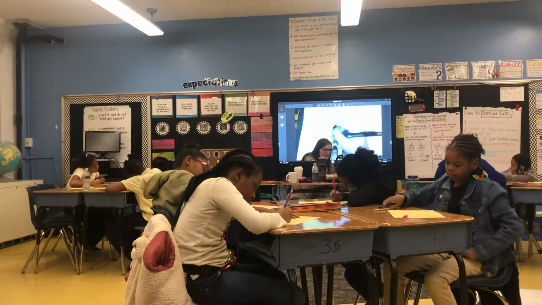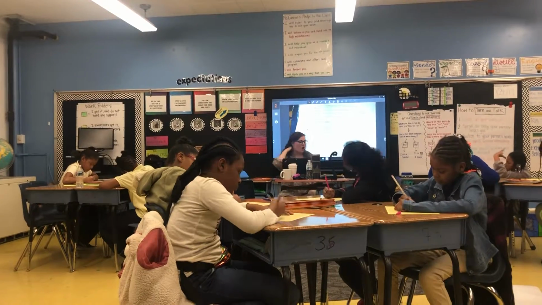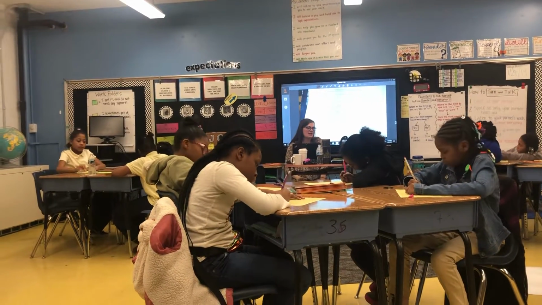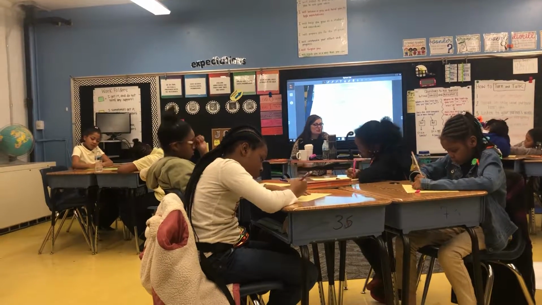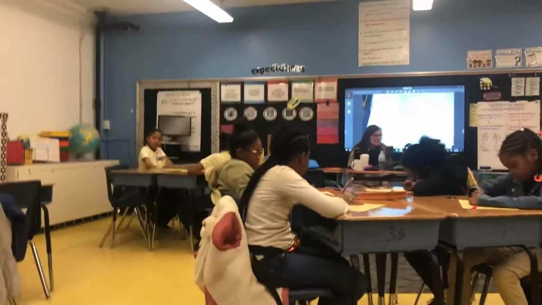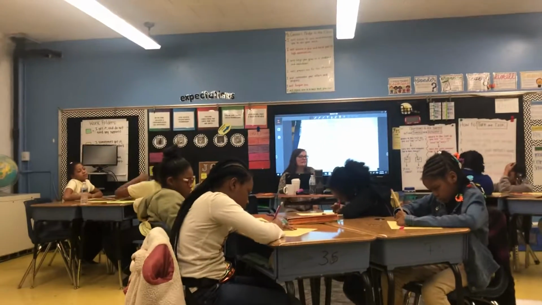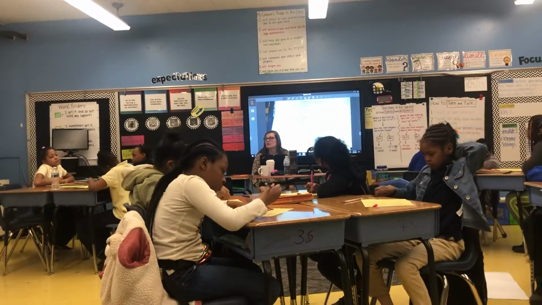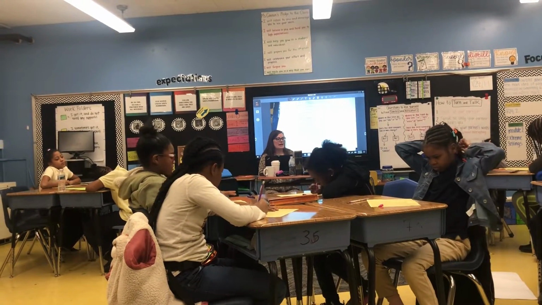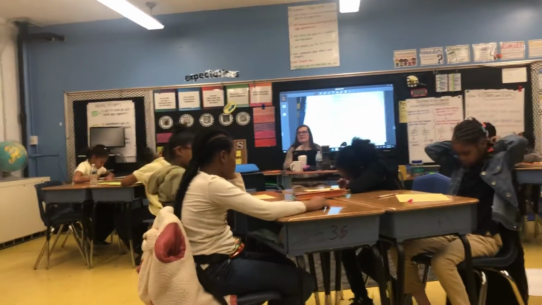Supporting or key details are sentences that tell more about, describe, or explain the main idea. Supporting details can be descriptions, facts, definitions, explanations, reasons, examples, etc. that relate to the main idea. When you find those supporting details, you can ask yourself, is it a reason that relates to the main idea?